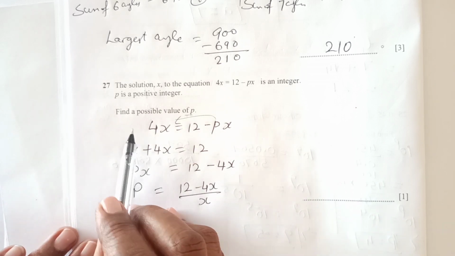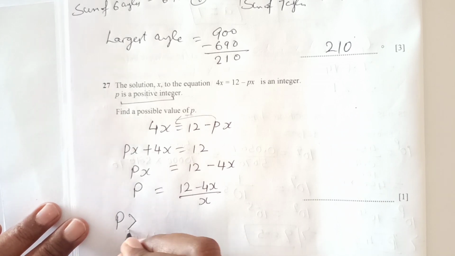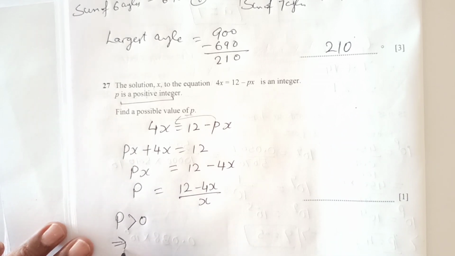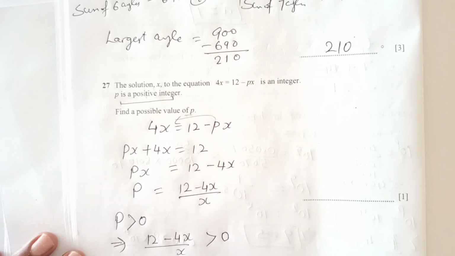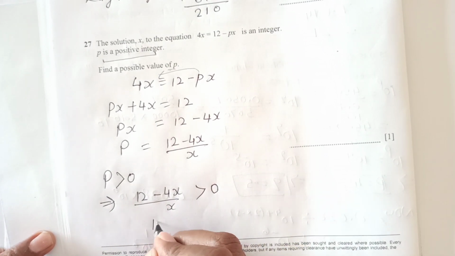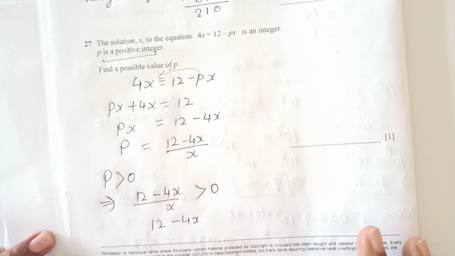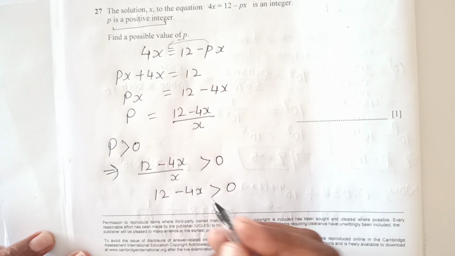Now we are given that p is a positive integer. If p is positive, that means p is greater than 0. If p is greater than 0, that means 12 minus 4x over x is greater than 0, right? So when this is greater than 0, we are going to cross multiply this. This is 12 minus 4x is greater than 0 times x, which is also 0.